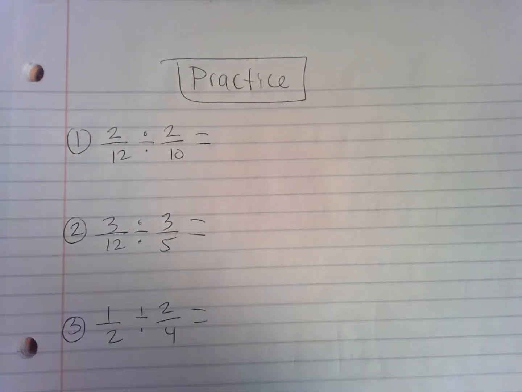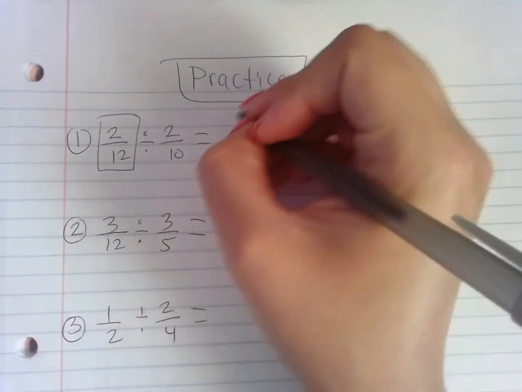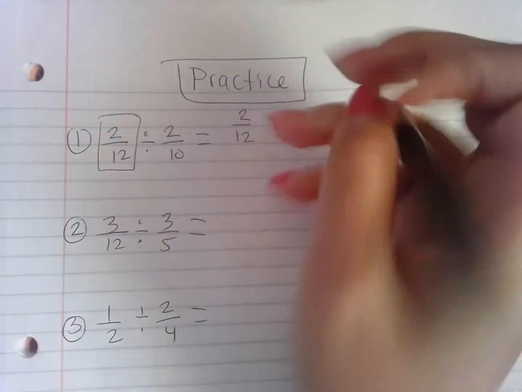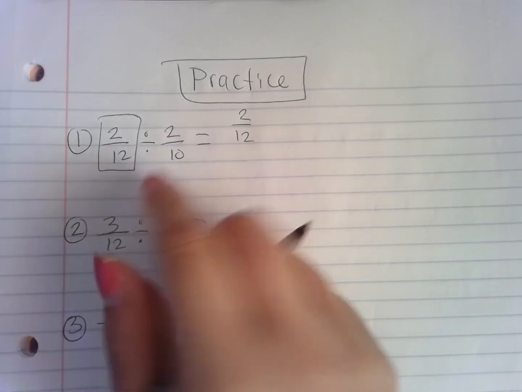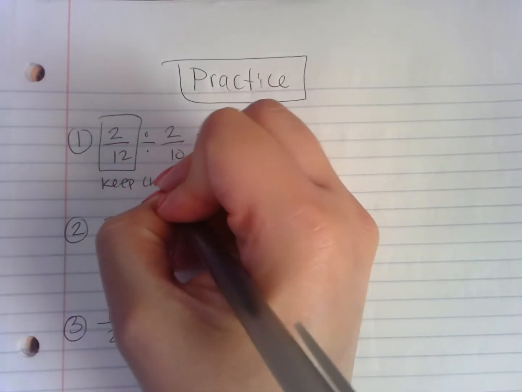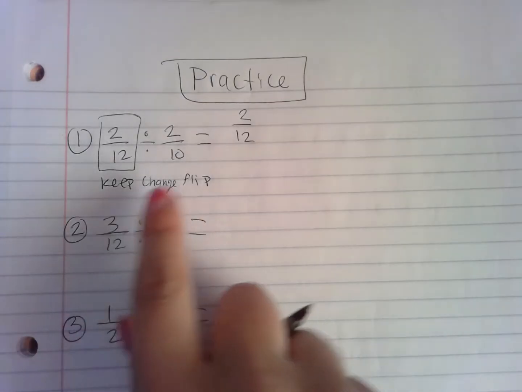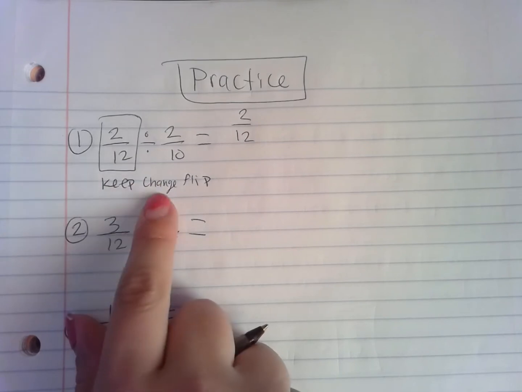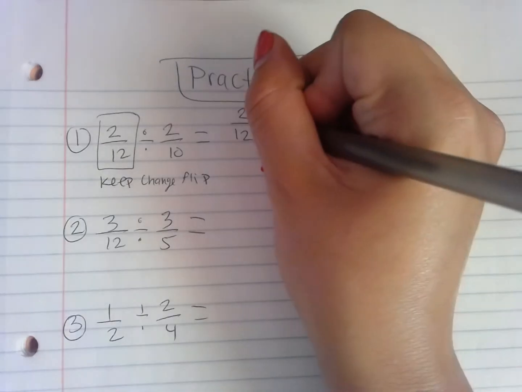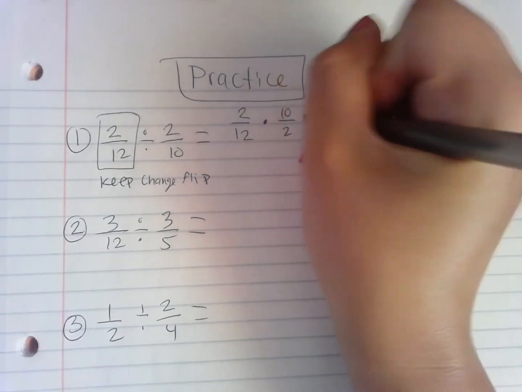So once again, our first step, you're going to keep your first fraction, 2/12. You're going to change that division sign. So here's the key: keep, change, flip. Okay, that's easier for you to understand. You're going to keep your first fraction, change this into a multiplication problem, and flip your second fraction, 10/2.